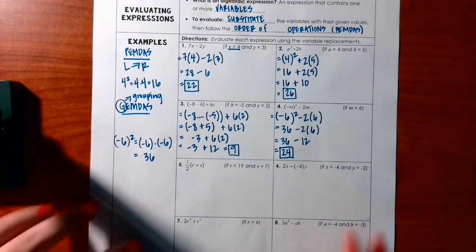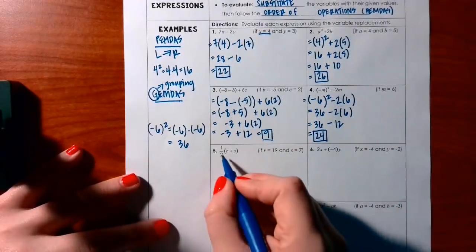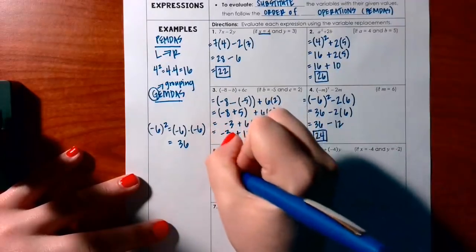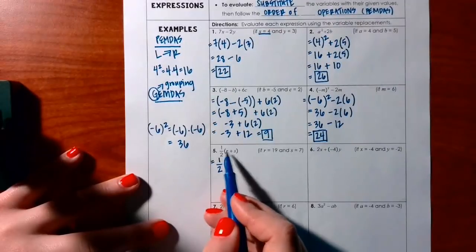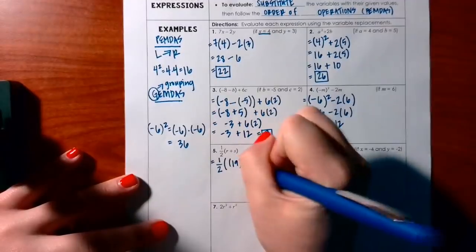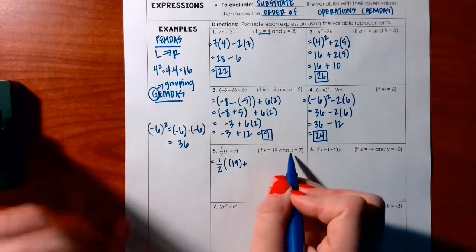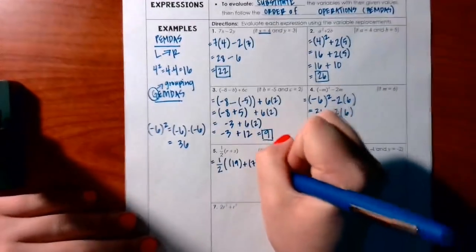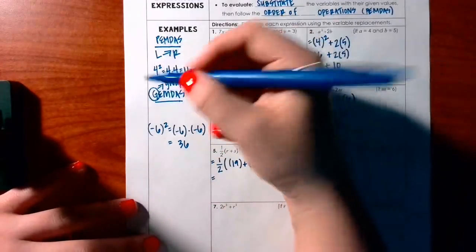Now, don't get freaked out. Fractions look crazy, but they're not. So number 5, we're going to do the same thing. Just don't freak out. Just write things down as you go. Take it one step at a time. So 1/2 times, they've got R plus S. Now they say that R is equal to 19. So I'm going to do 19 plus, notice I've got parentheses right here as well. I put my R in parentheses to let myself know that I've substituted that in. And then S is 7.